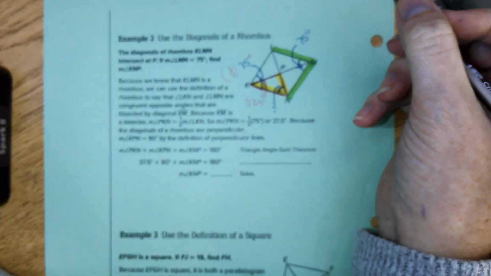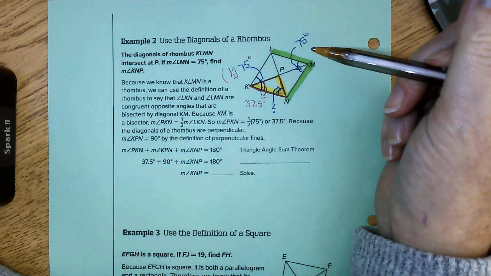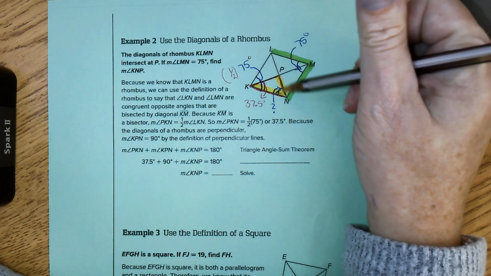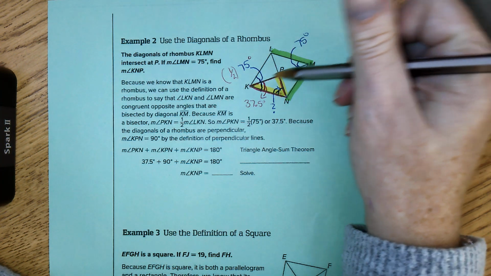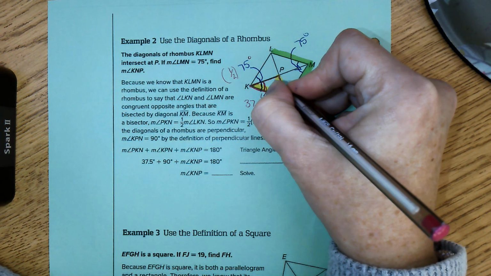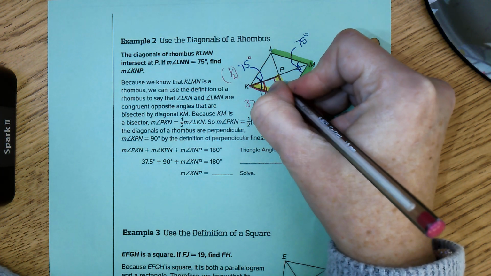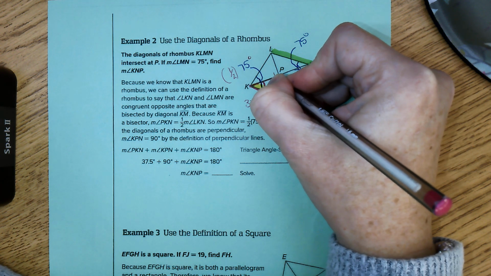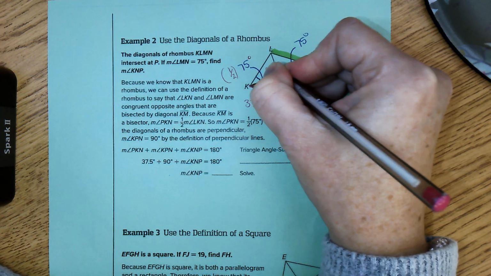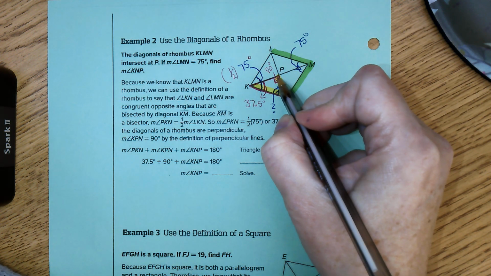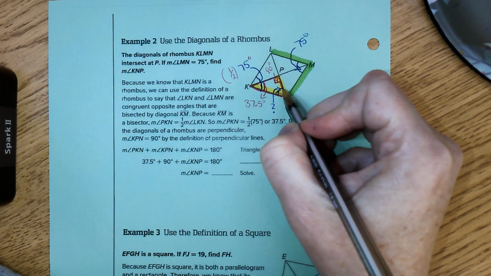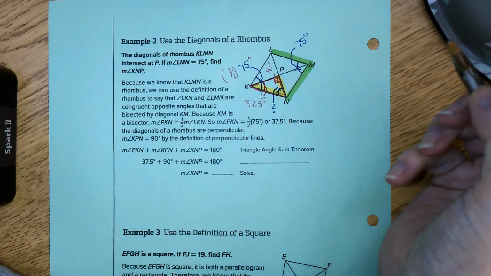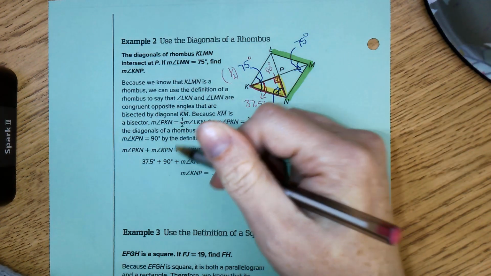So what else did we learn about rhombuses? Well, we learned that the diagonals are perpendicular, which makes right angles. And what's the measure of a right angle? Well, it's 90 degrees. So we have two of the three angles of a triangle. We can find the missing angle. Okay, and that's what they did here.